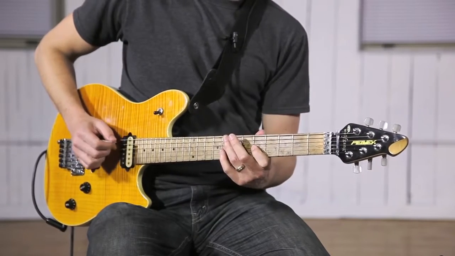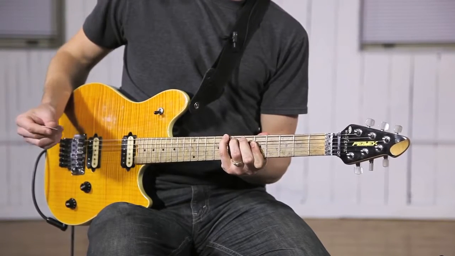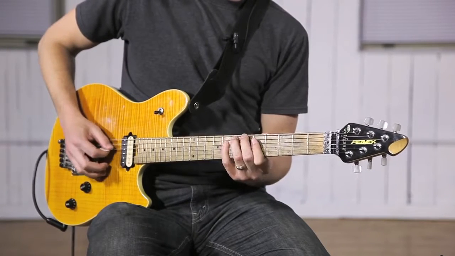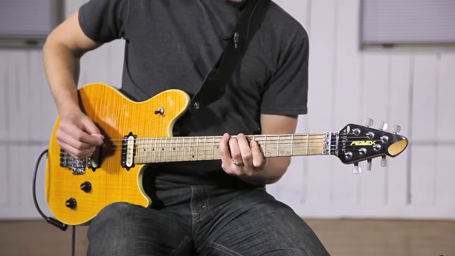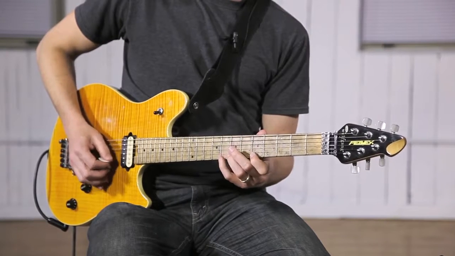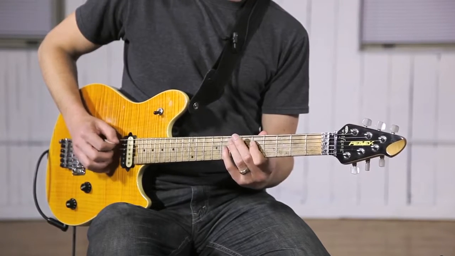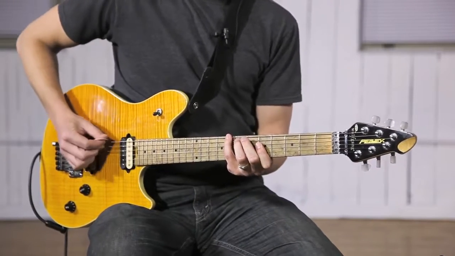Pattern 3, octave shape, chord shape, arpeggio, our pentatonic, and our major scale shape.